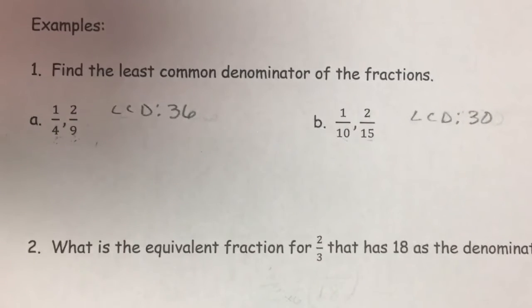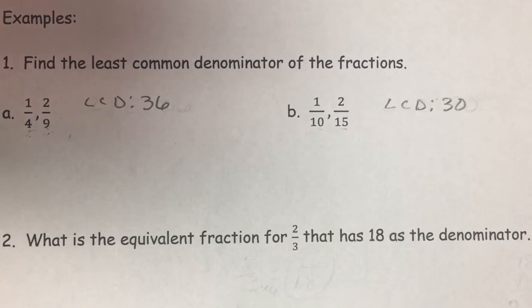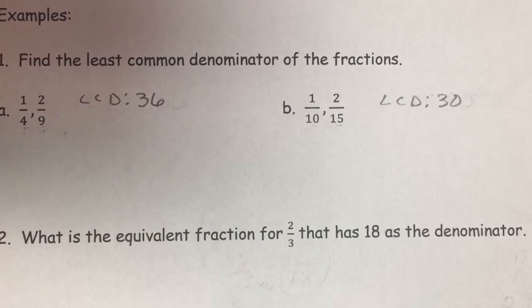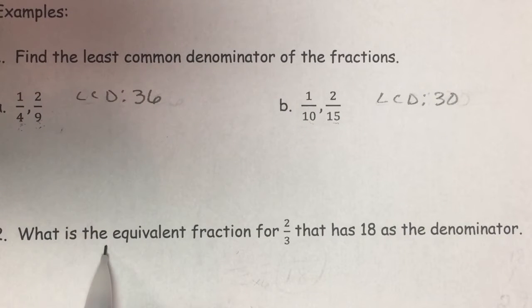All right, so now let's go to example 2. Well, once I have the lowest common denominator, then I have to write each of my fractions so that it has that lowest common denominator. So we've actually done a problem like this before. Let me show you the steps. So what is the equivalent fraction for 2/3 that has a denominator of 18?